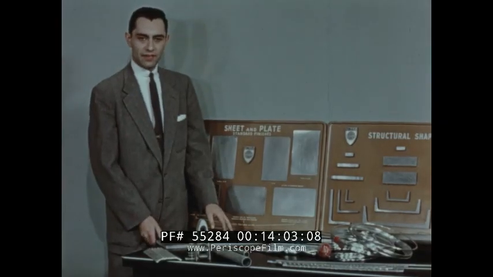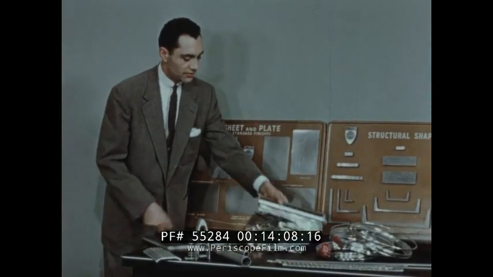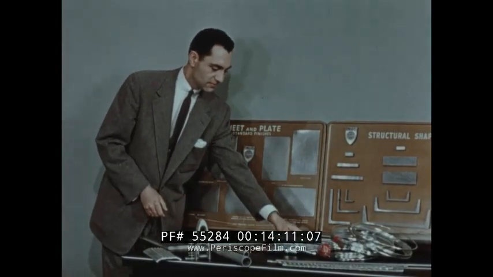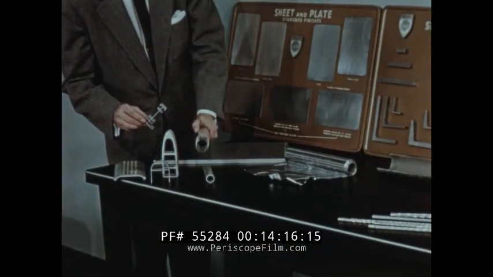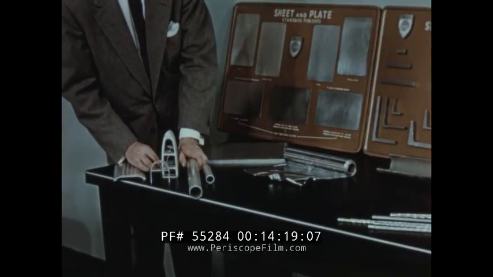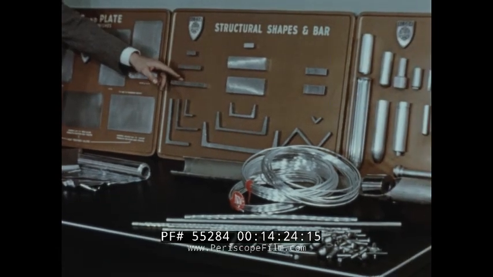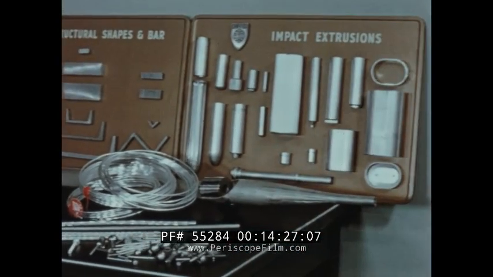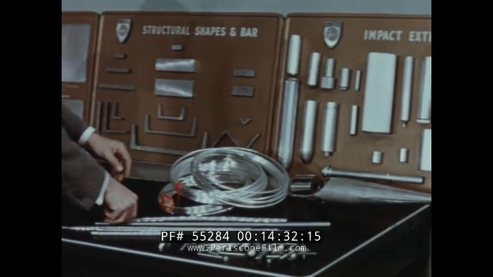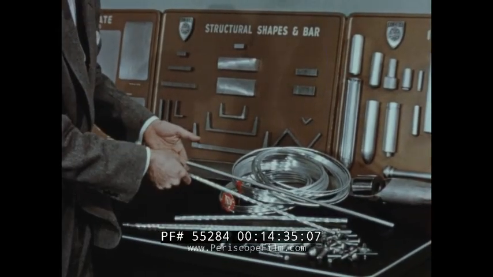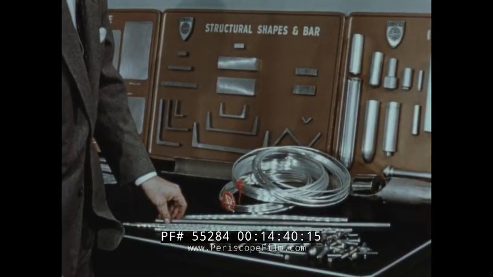Our major fabricated products include plate, sheet, foil, extruded shapes such as these, tubing, and rolled structural shapes, and bar, collapsible tubes, and other impact extrusions, wire, rod, cable, screws, nails, bolts, and other fasteners, and pigments for paint.